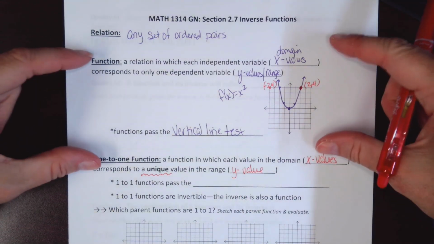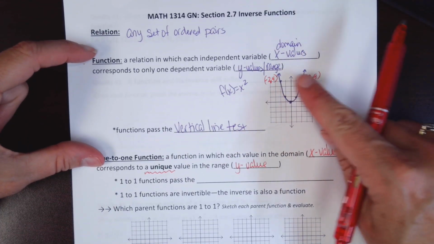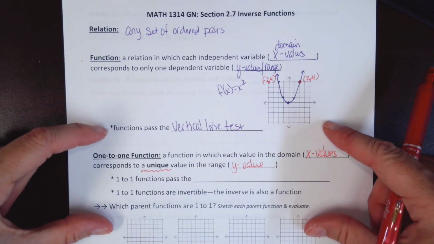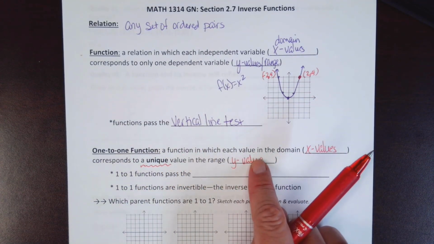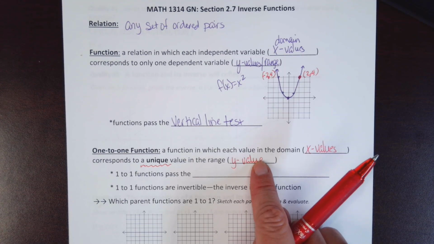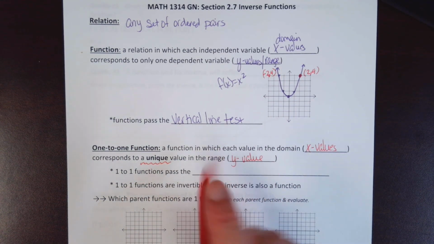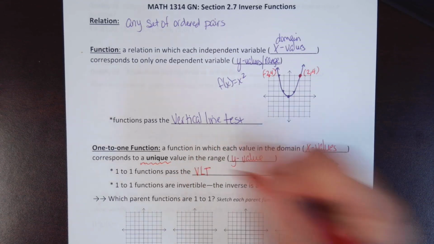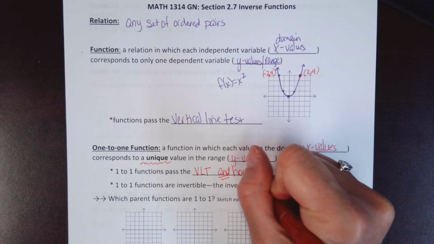So for a general function, each x has one y, the y values get to repeat. For a one-to-one function though, each x has a unique y. The y values do not get to repeat. The one-to-one functions are going to pass that vertical line test. They are a function, but they also pass the horizontal line test.